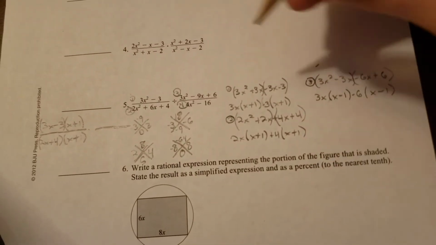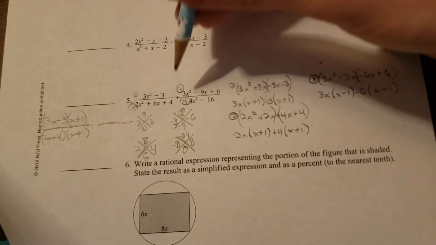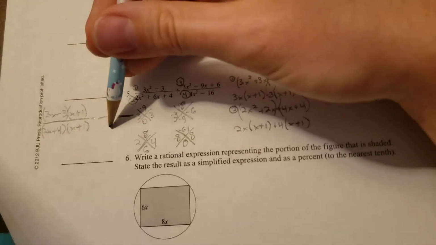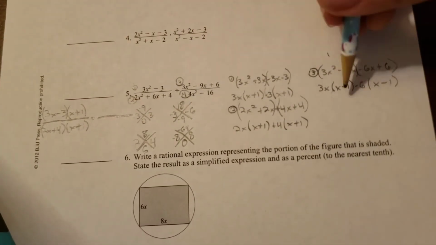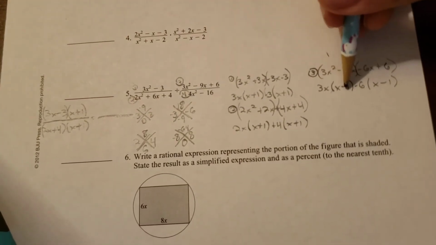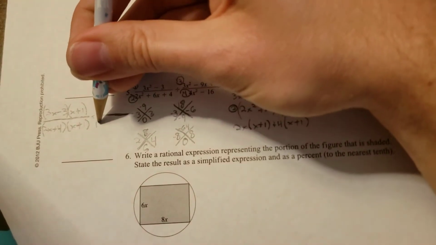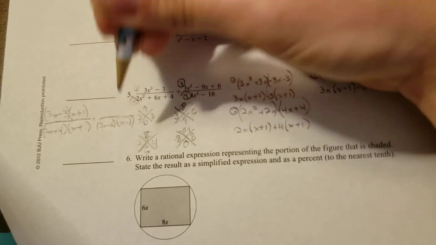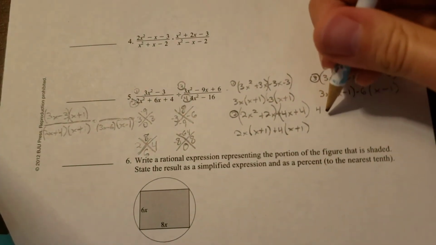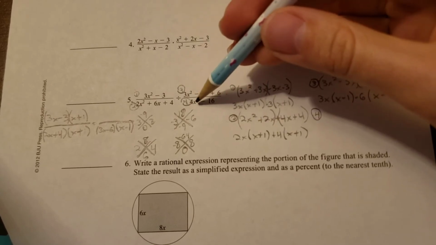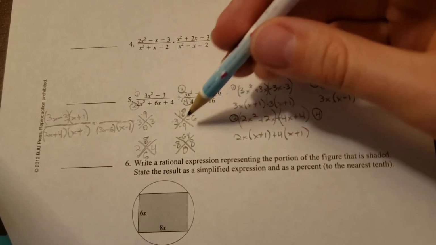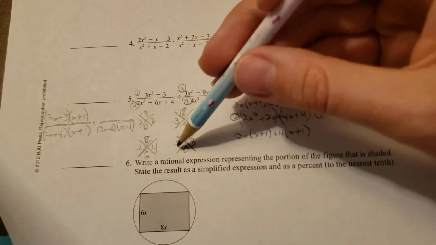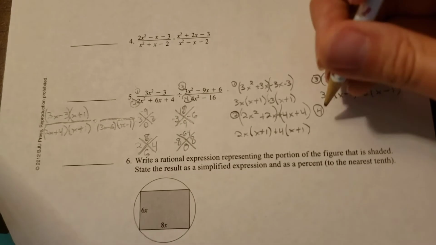Okay, so that's going to mean my factors. Now, watch what I'm going to do. I'm going to flip it and put this guy on the bottom, right? Because that's where he would flip to. So 3x minus 6 times x minus 1. And then 4x squared plus 8x minus 8x minus 16.